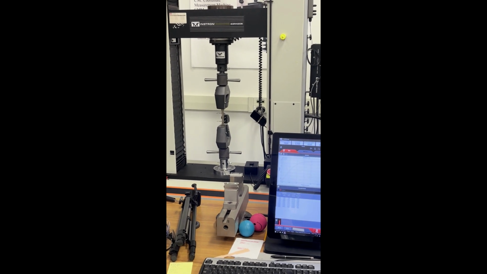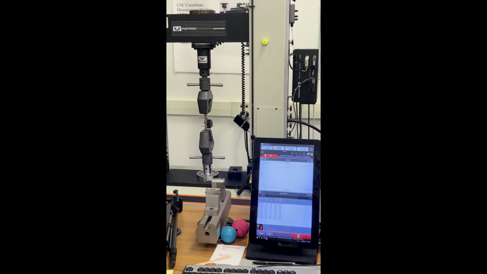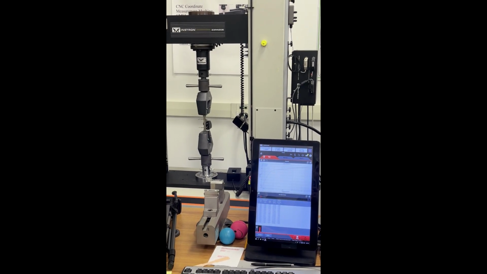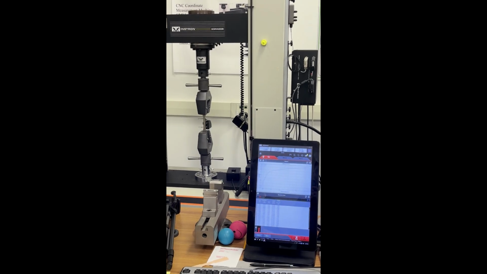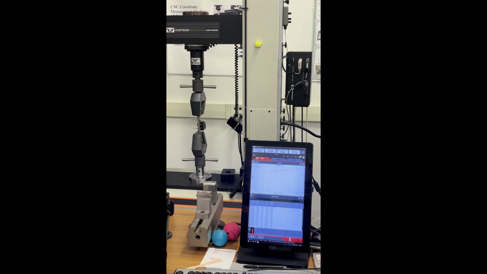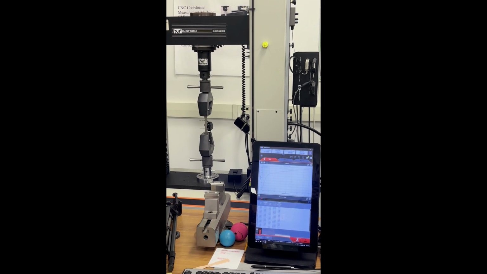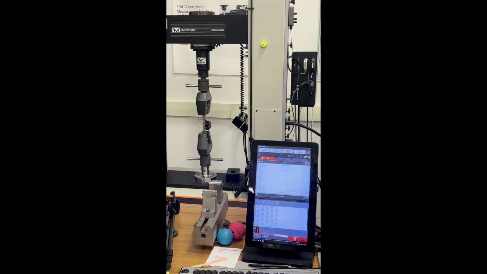The graph, if you look at it as the test is going, you will see it eventually start to slow down a little bit, maybe dip down. Once that happens, if you look at your sample towards the center, the necking phenomenon will start to appear. It's basically going to look like a piece of chewing gum getting pulled apart. And around that point is when you know that it's about to fracture.